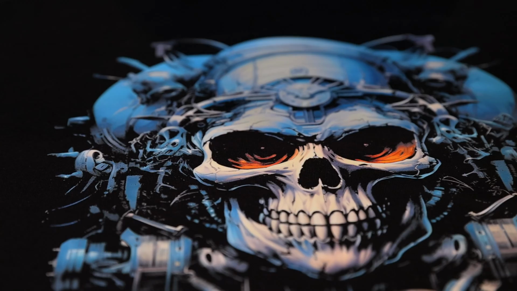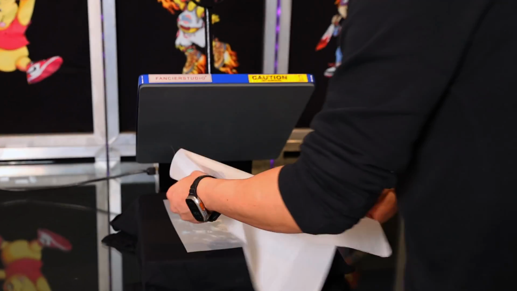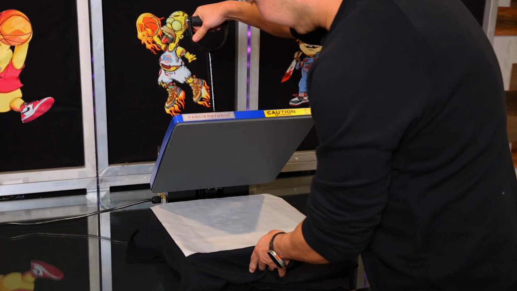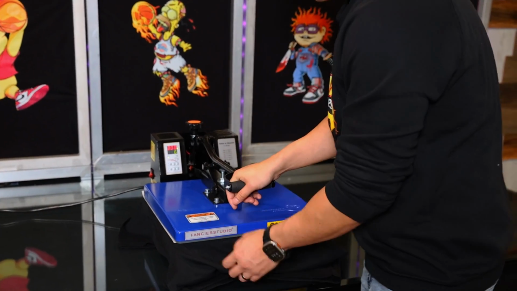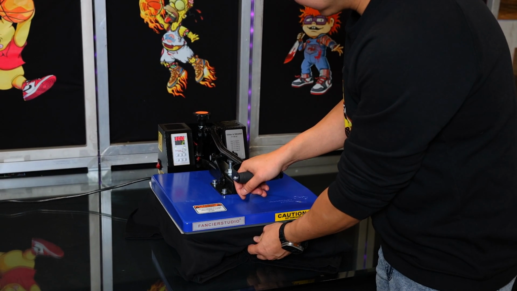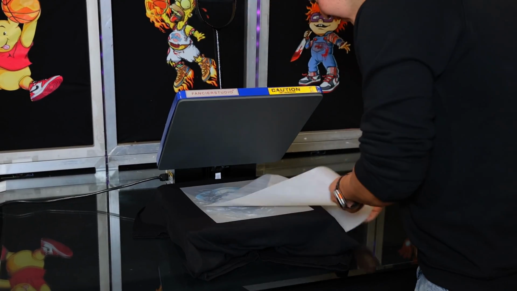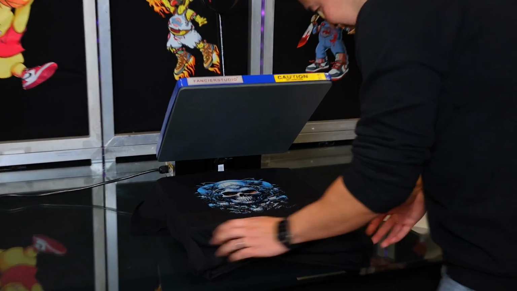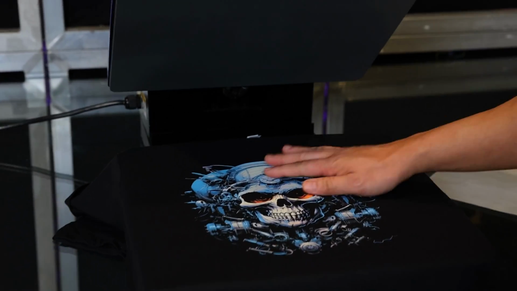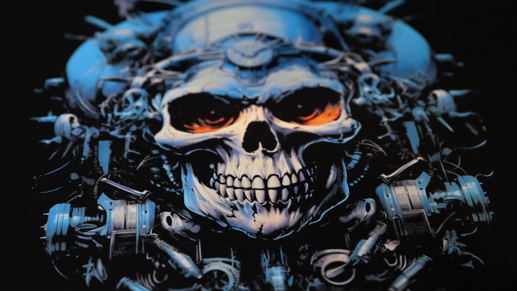I'm going to turn this around. Let's go ahead and do a second press. All right, let's take a closer look, guys. Look at all the details. I'm going to start off with the teeth. Look at that, very, very nice.